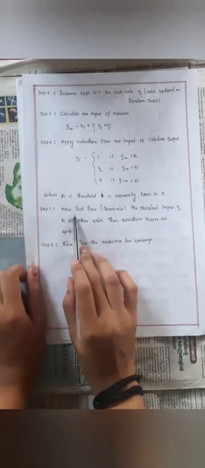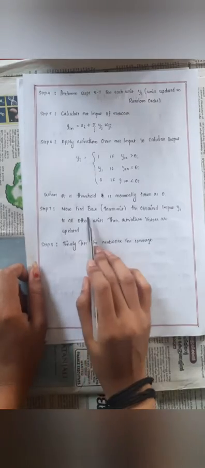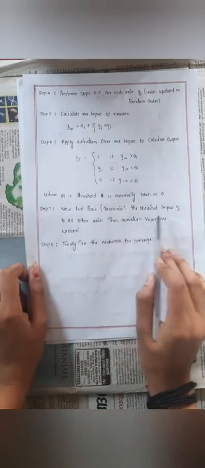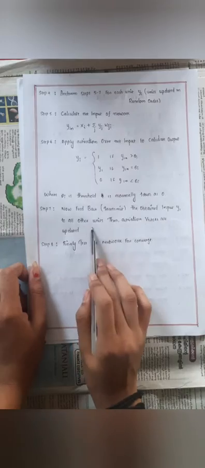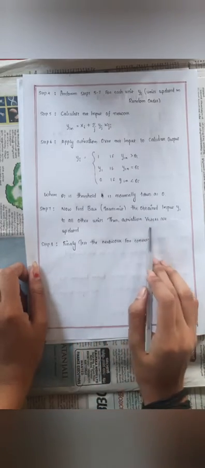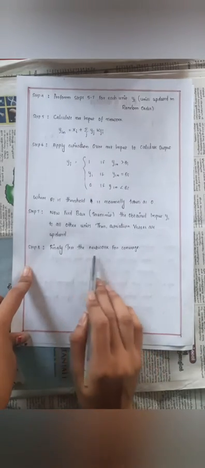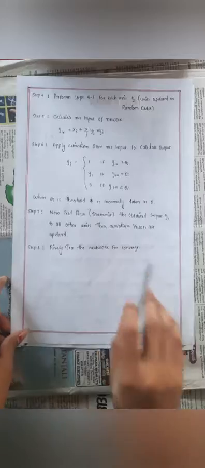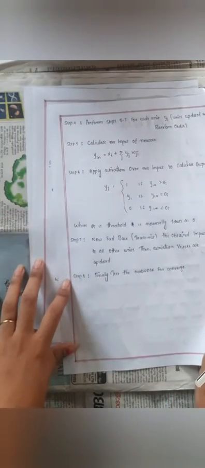So step 7 is feedback or transmit the obtained output yi to all other units, then activation vectors are updated. And the final step is step 8, finally test the network for convergence. Okay, all the algorithm and all the steps will become clear to you when we go through a problem. So we move to an example.